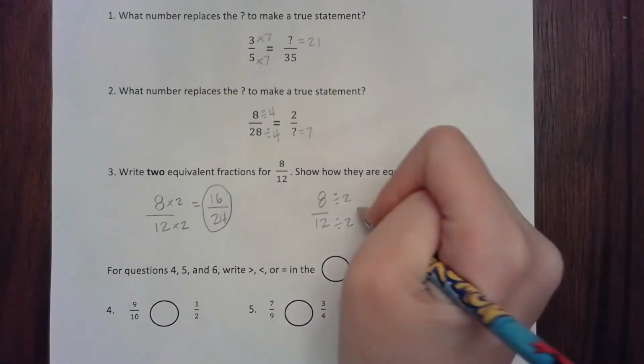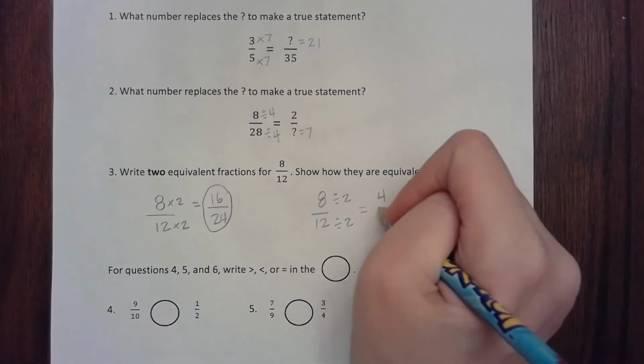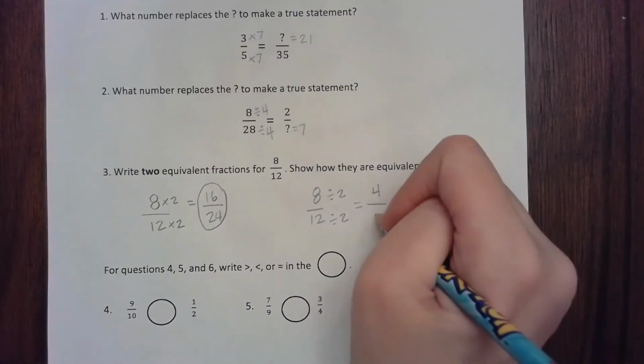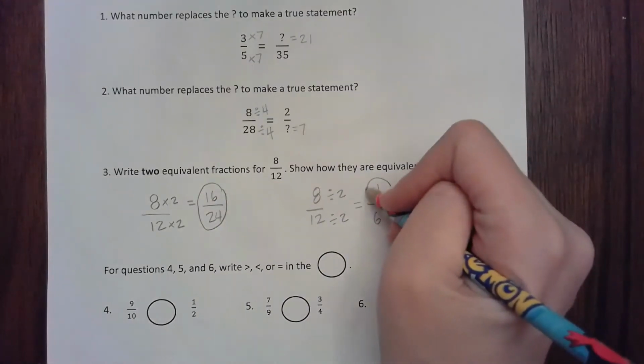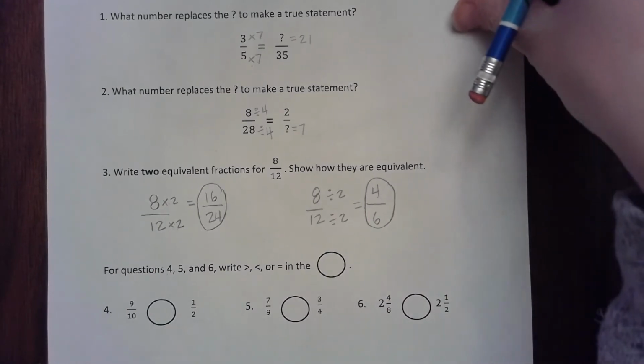So I have 8 divided by 2 and 12 divided by 2. 8 divided by 2 is 4, and 12 divided by 2 is 6. 4/6 is another equivalent fraction to 8/12. Like I said, there are plenty more options for answers as long as you did the same thing to the top and the bottom and it gives you a whole number answer, you did it right.